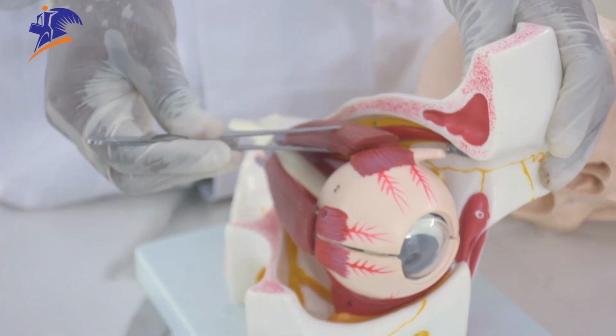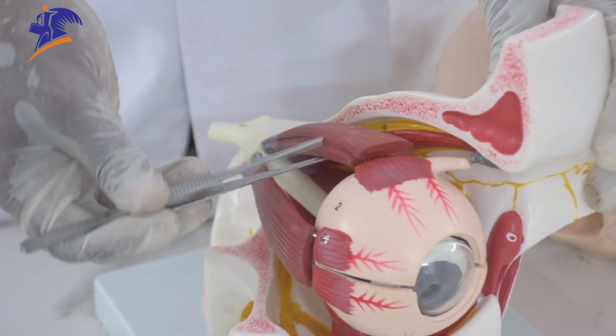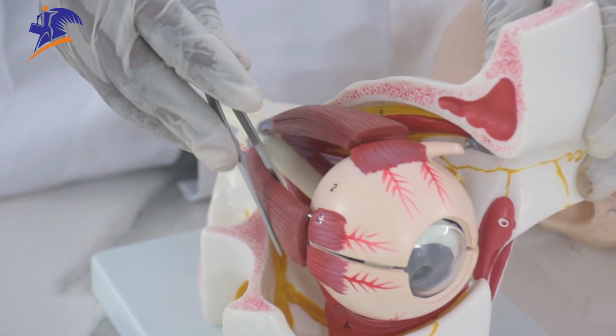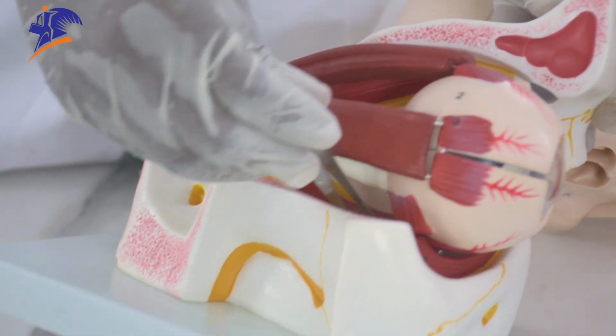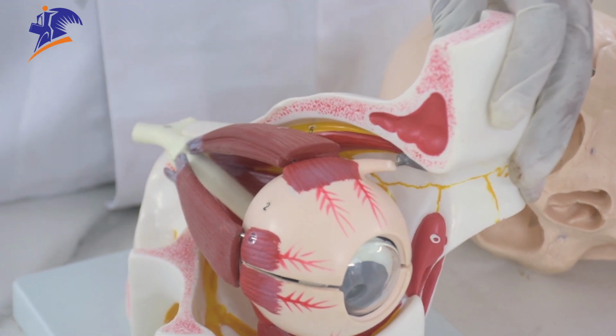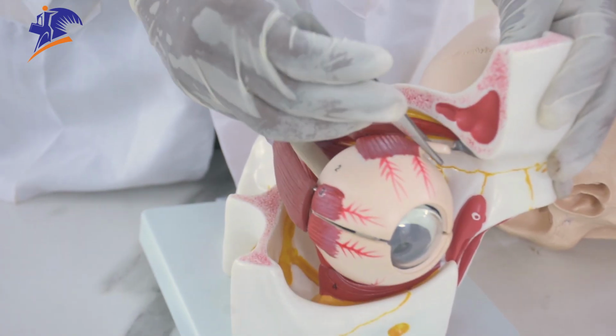These are the muscles: the superior rectus muscle, the lateral rectus muscle, the inferior rectus muscle. Here we will find the medial rectus muscle. Also, we have two very important muscles.